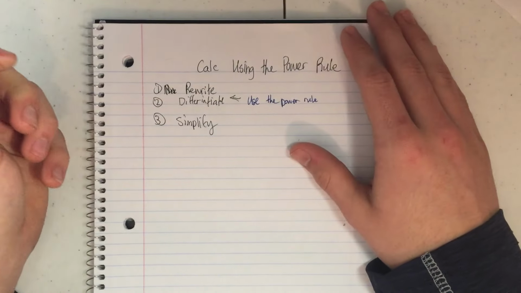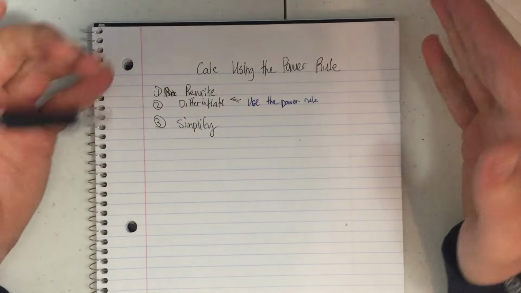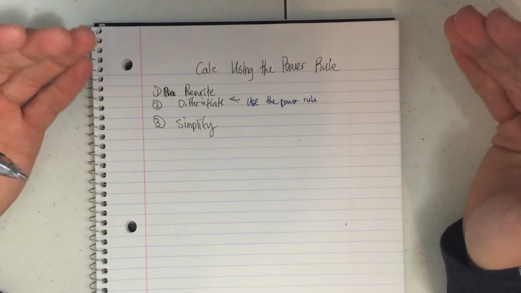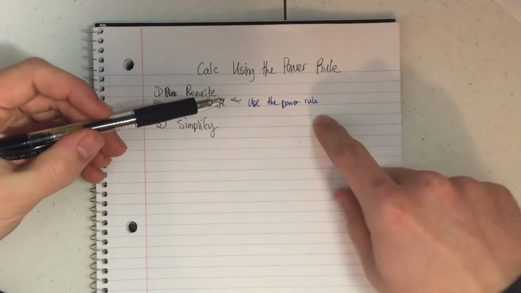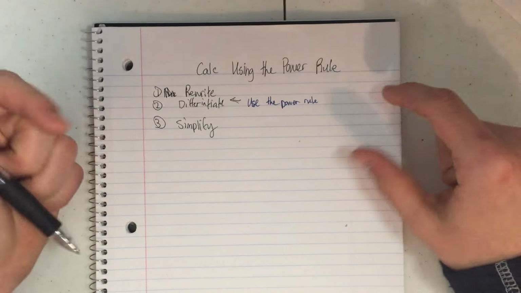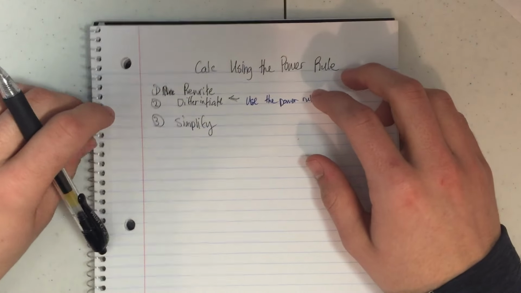If we looked at yesterday's examples, we'd see that we did these three steps. We're going to rewrite it in a form that we can use the power rule, and then we're going to differentiate, which is using the power rule, and then we're going to simplify it back down.